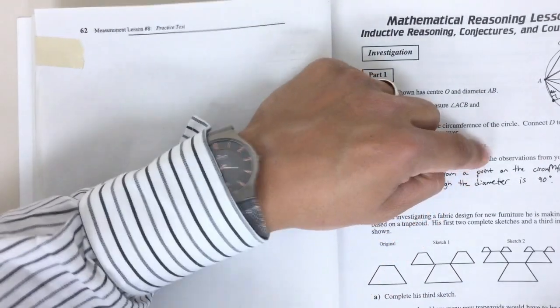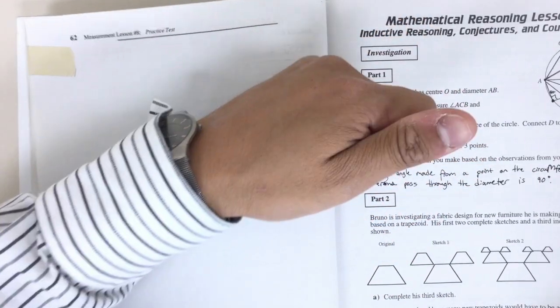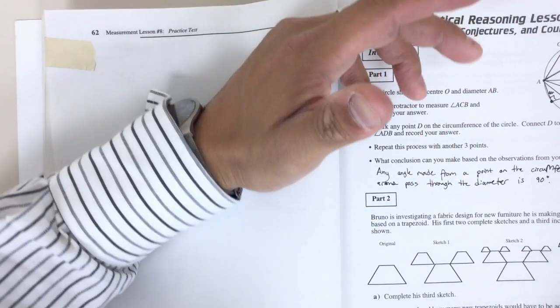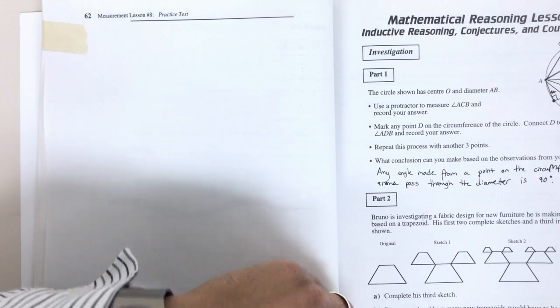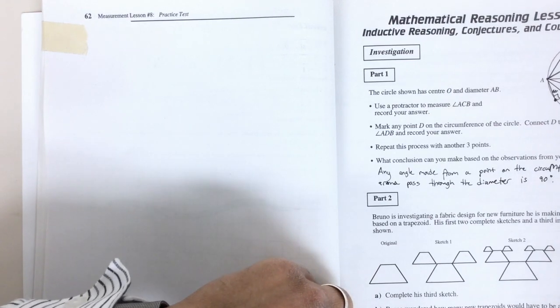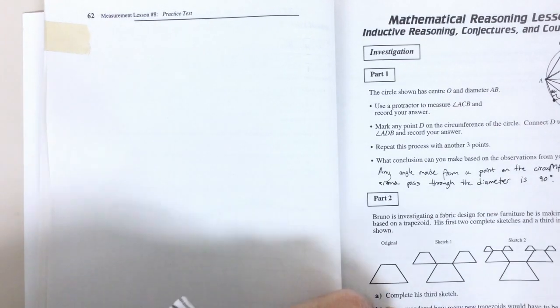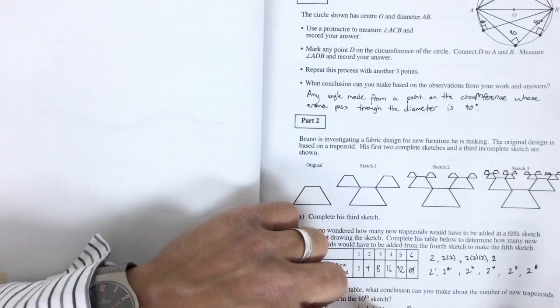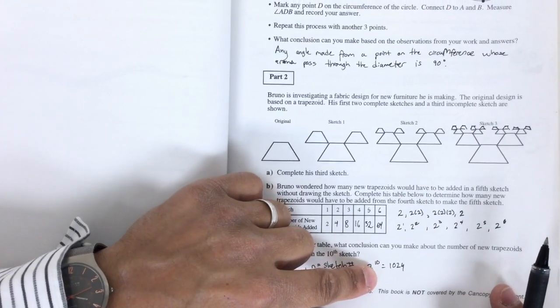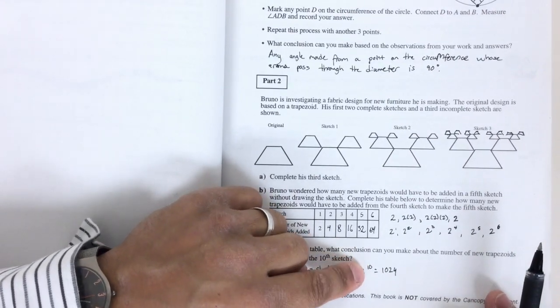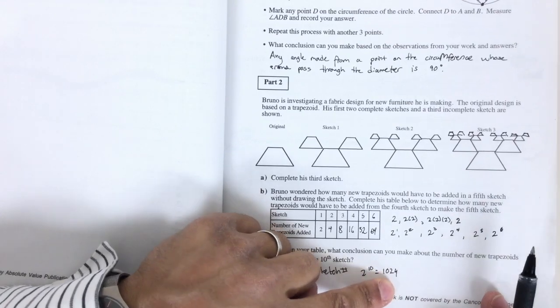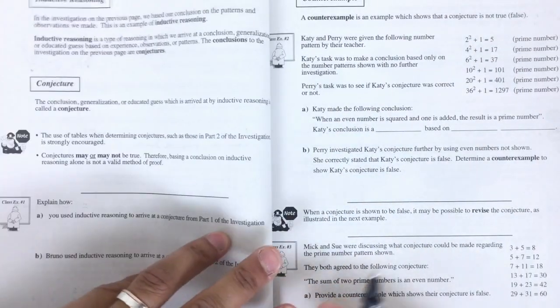For example, any angle made from a point on the circumference whose arms pass through the diameter is 90 degrees. That was a rule we made. Another rule we made was that the sketch number is equal to 2 to the power of n. And so for the 10th sketch, we concluded that there would be 1,024 new trapezoids drawn.